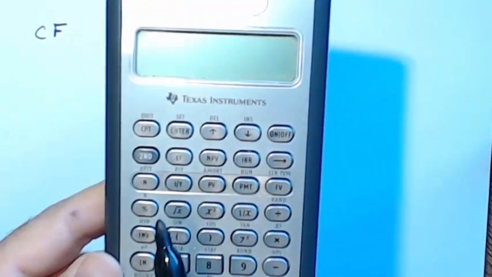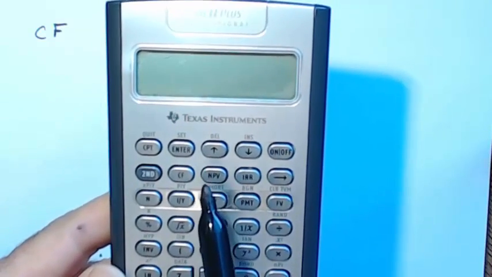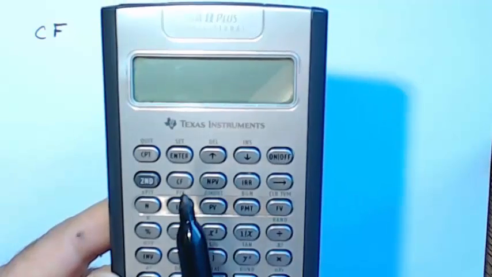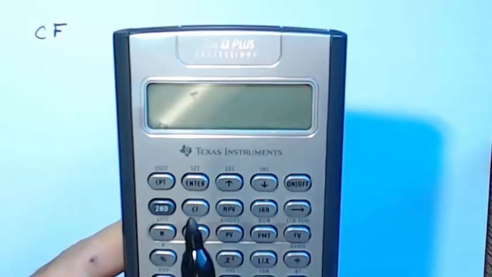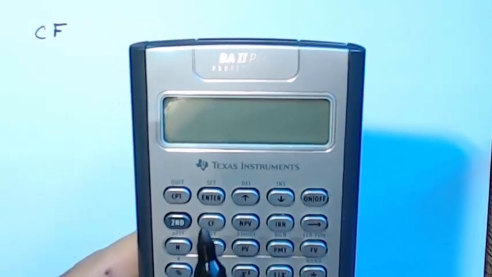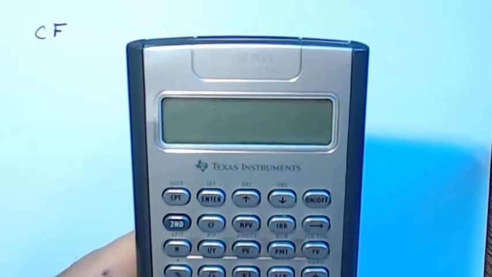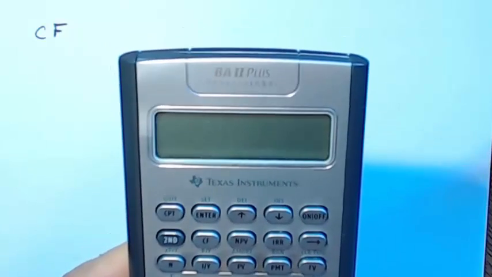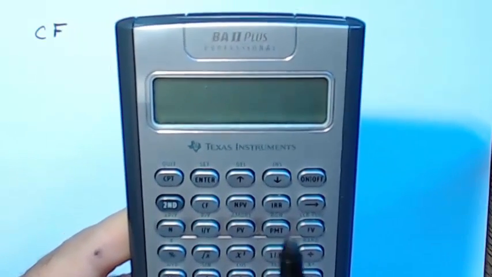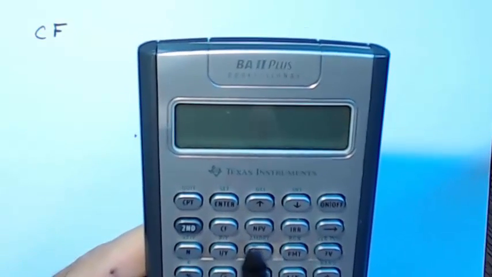Let's see here. Can you see that right here? The second row: cash flow, net present value, internal rate of return. I'm focusing on the second row. Conveniently, all of this is laid out here for capital budgeting purposes. The third row is what we're used to seeing, where we did general present value calculations. So we can still use the third row, and I can show you that, but we're going to specifically make use of the second row of those buttons.